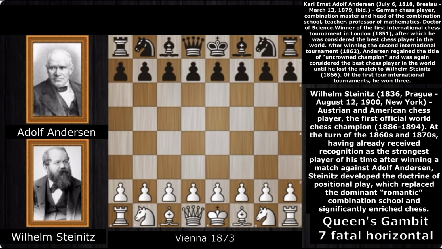Good day. We all know the first world champion Wilhelm Steinitz as the author of the theory of positional play and a purely positional chess player, but at the beginning of his chess career he was also an excellent combinator and attacker. Today we will look at the game in which he met another similar combinator, Adolf Andersen. This game was played in 1873 in Vienna.